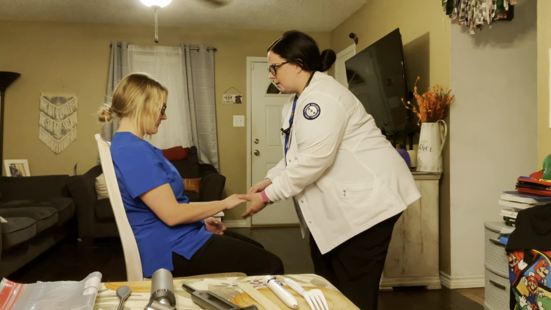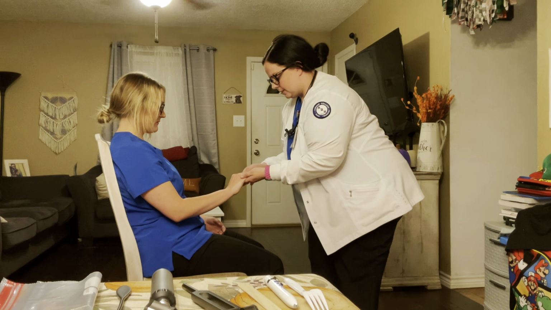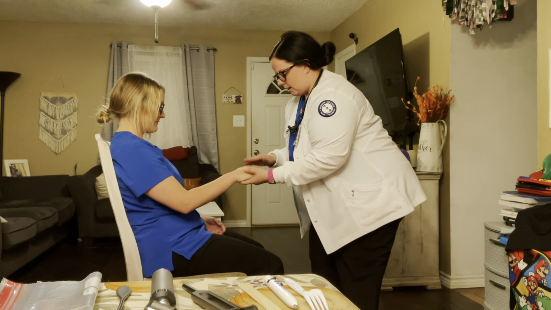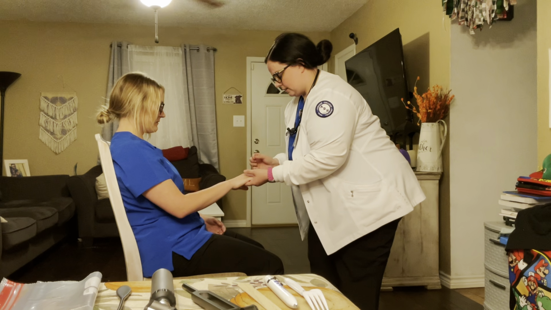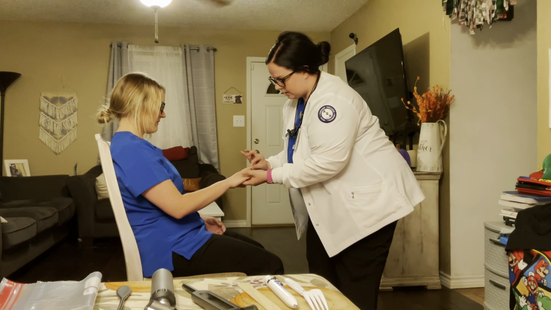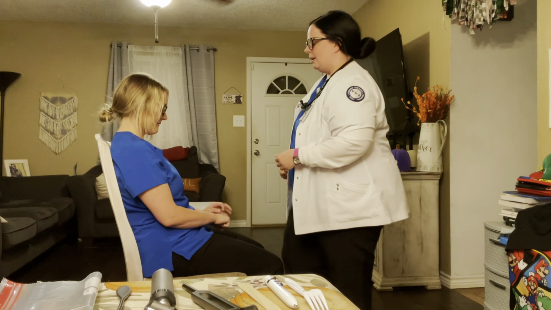Now we'll assess the nails. You're assessing for shape and color. Shape is good. Color is within normal limits. There are no abnormalities, no lesions, and no clubbing present. I will also assess the capillary refill. You do this by pressing onto the fingernail. Capillary refill is less than 3 seconds, which is normal.